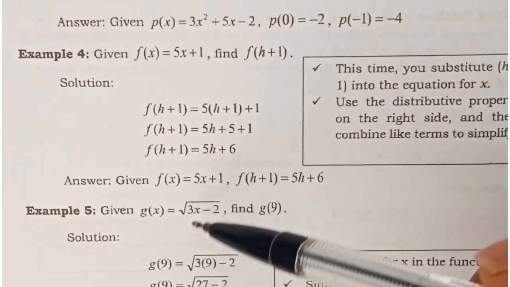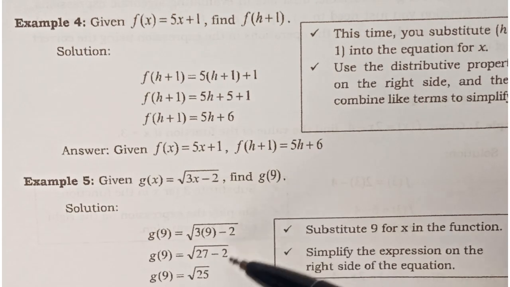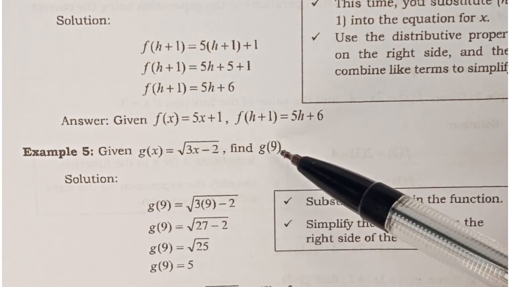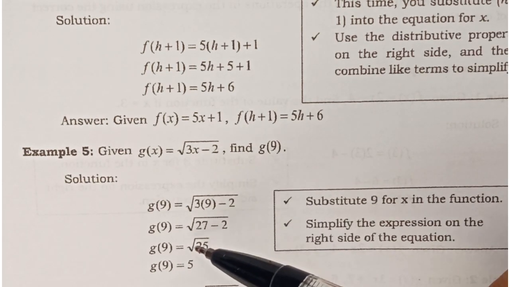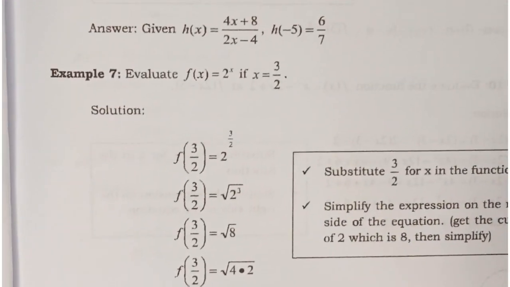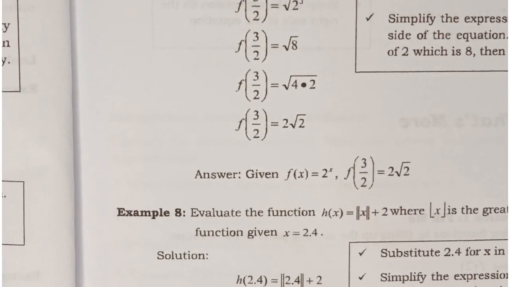Mas mahirap pa yung number 4 kaysa number 5. Nagkaroon ng square root dito but the process is just the same. So, yung x magiging 9 kasi g of 9 daw. So, 9 times 3 is 27 minus 2, 25. The square root of 25 is 5. The same and true with number 7. Pahirap lang ng pahirap. Pero the process is just the same.